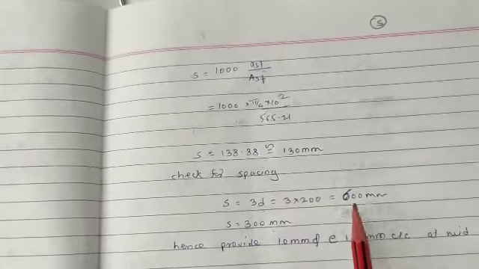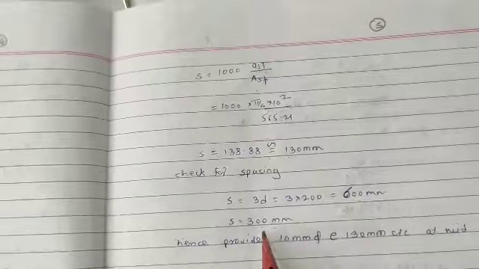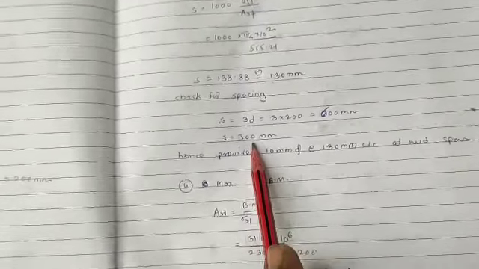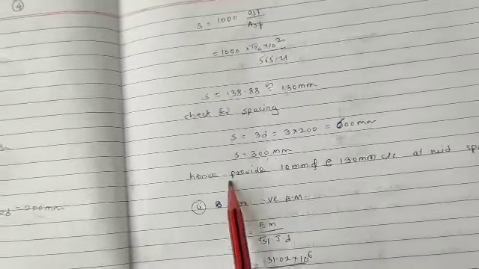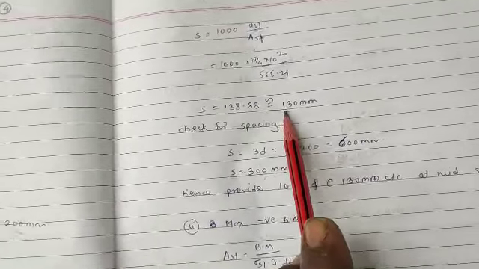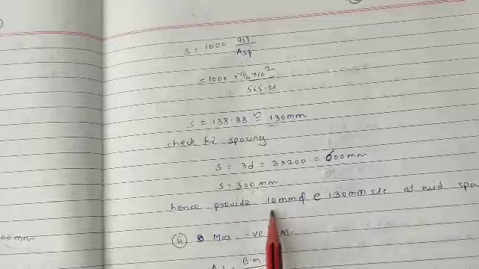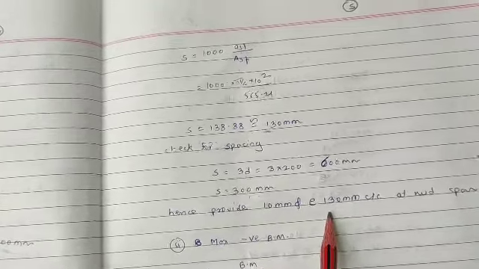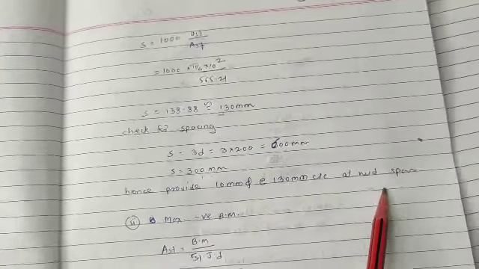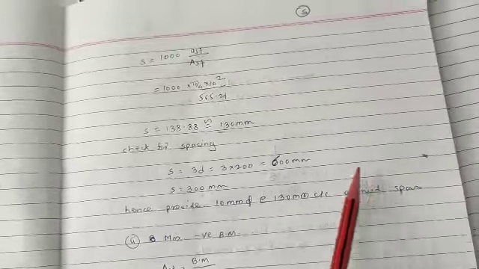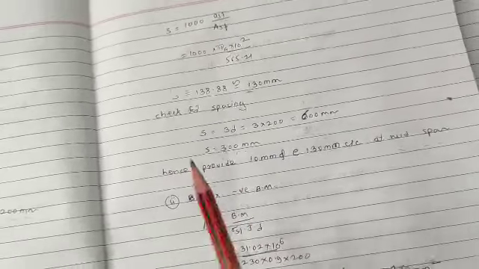First one is 130, second value will be 600, third value will be 300. Hence we are adopting the spacing as 130 mm. Hence we provide 10 mm diameter steel bars at 130 mm center to center at the mid span, because this is the steel corresponding to the mid span.